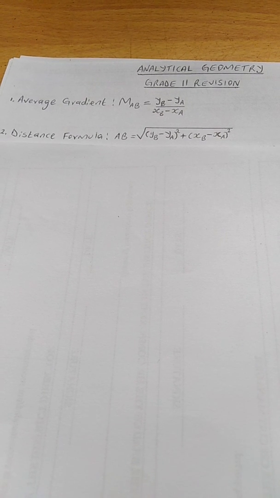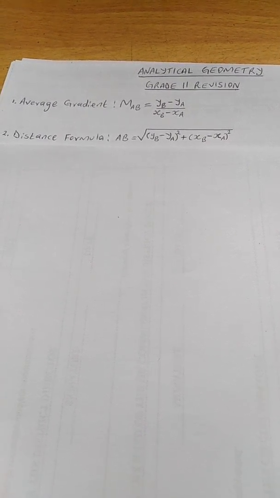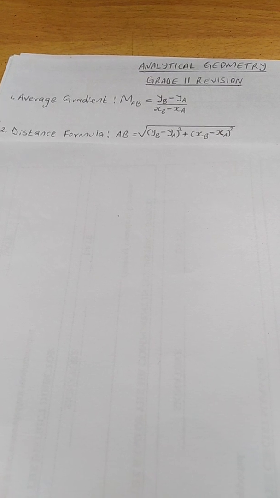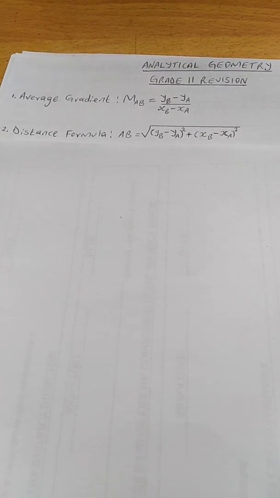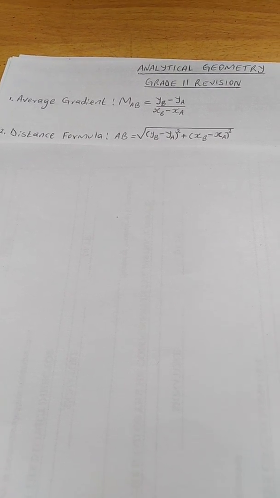We also talked about the distance formula, where we said if we want to find the distance between 2 points, given the coordinates of those 2 points, it's the square root of the square of the difference between the y values plus the square of the difference between the x values.